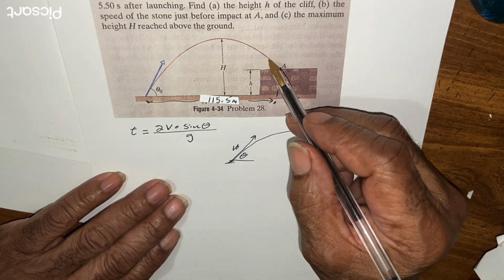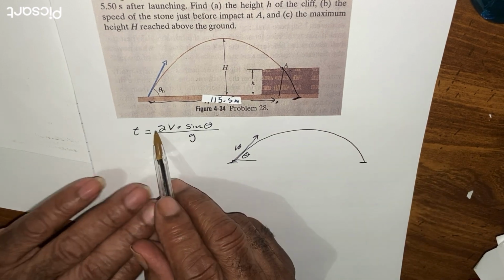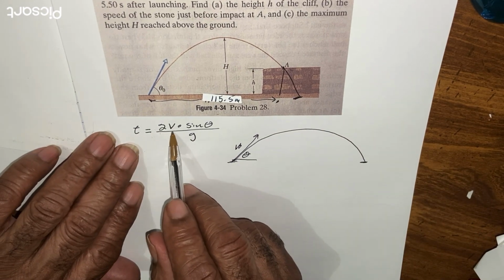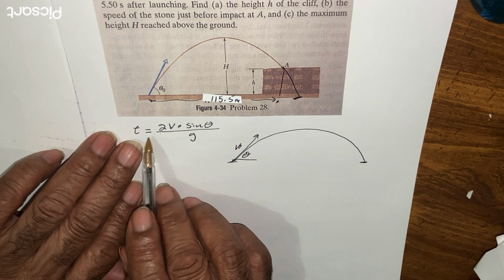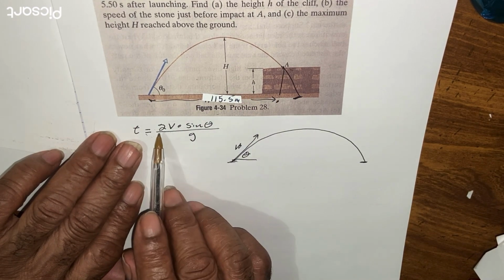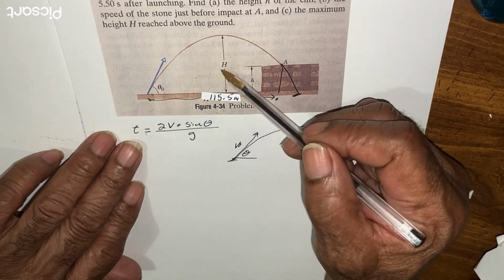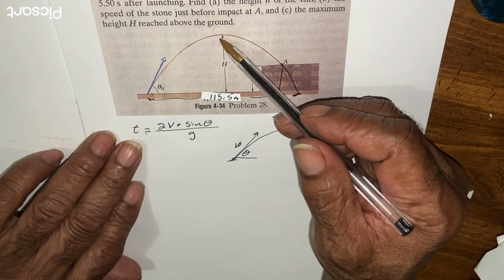We just took this parabola on down as if it hit the ground. So since this is the full time from here to here, if we divide that by 2, that'll give us the time at its maximum height.